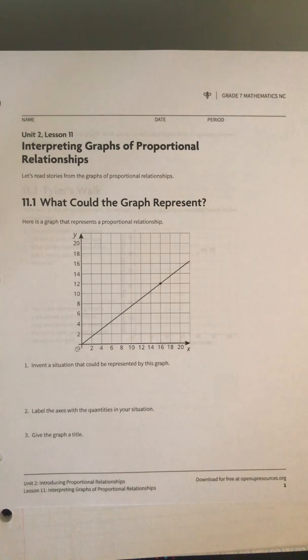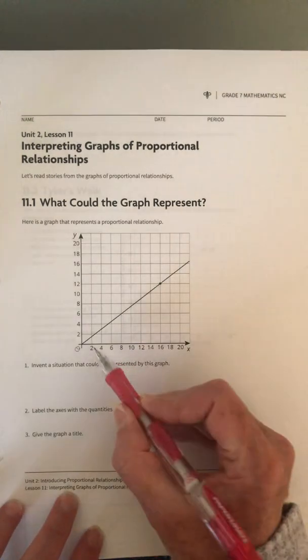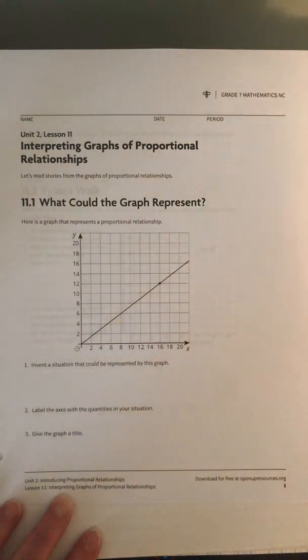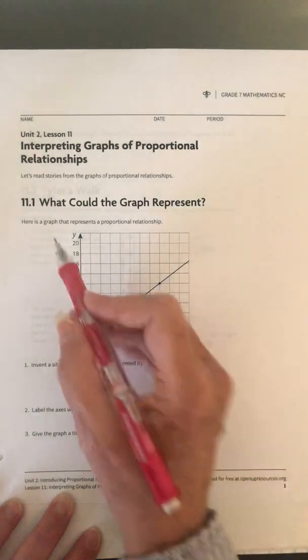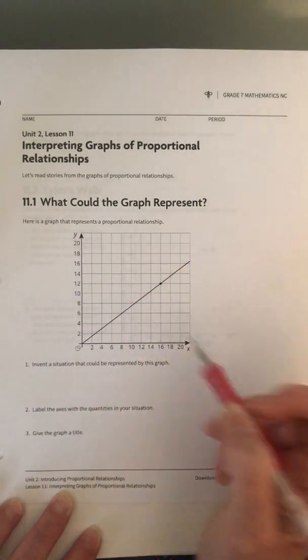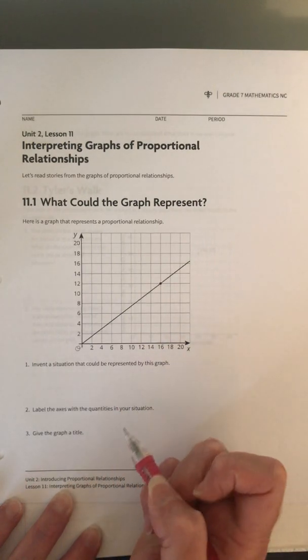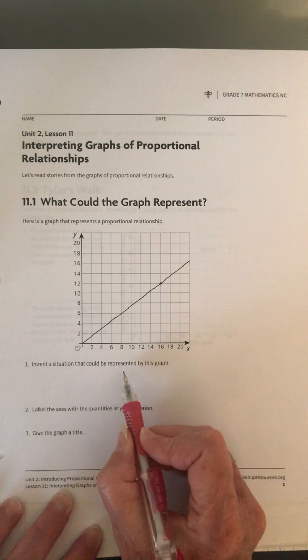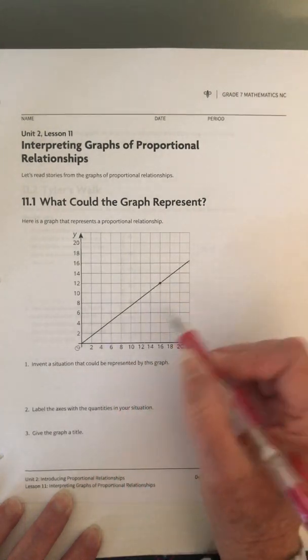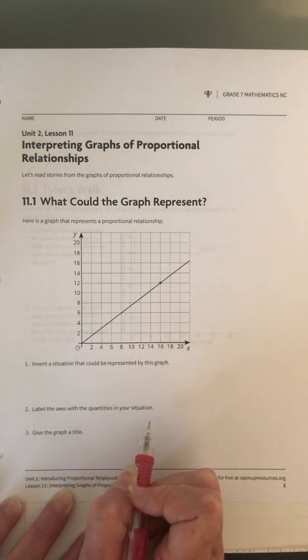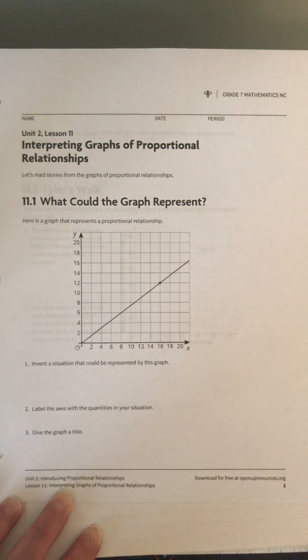So if we look at this first graph here, is it proportional? Yes, it is linear, and it goes through the point of origin, which is 0, 0. Here is a graph that represents a proportional relationship. Invent a situation that could be represented by this graph. I want you to stop the video and come up with what the story could be. Then label the axes with the quantities in your situation and give the graph a title.